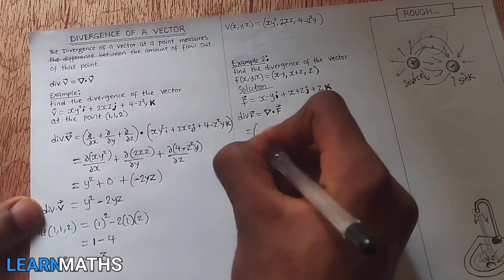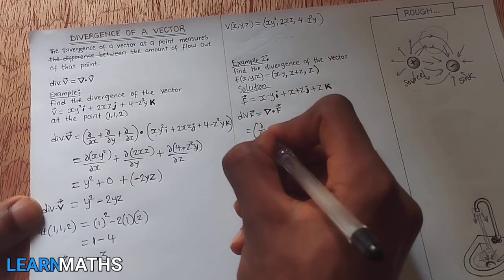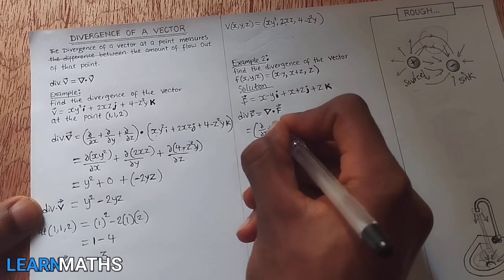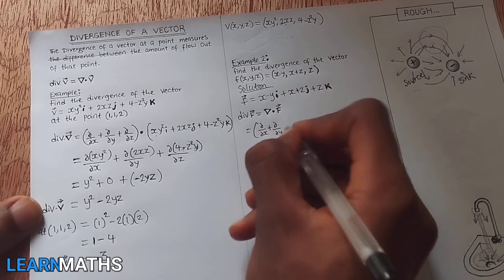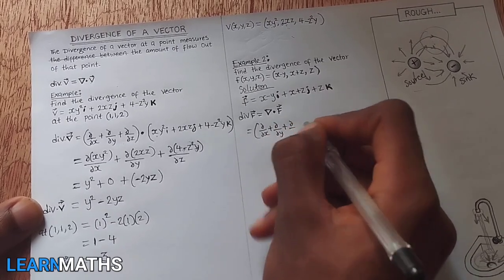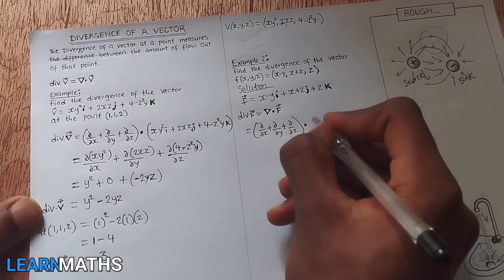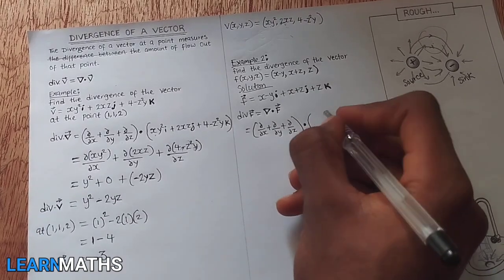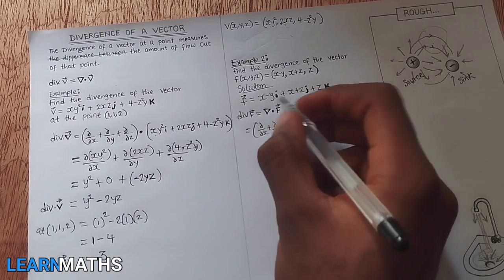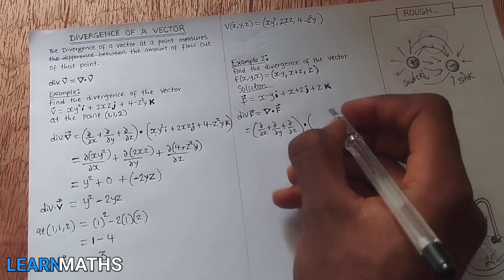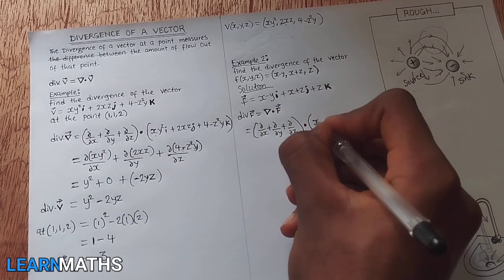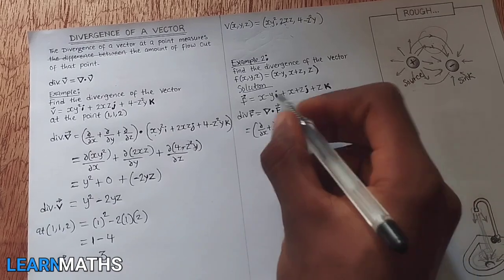That's going to be the partial differential with respect to x, with respect to y, and with respect to z. Then there's a scalar product going on there, multiplying every component of the vector, the ijk component. Now the first one is going to be x minus y.